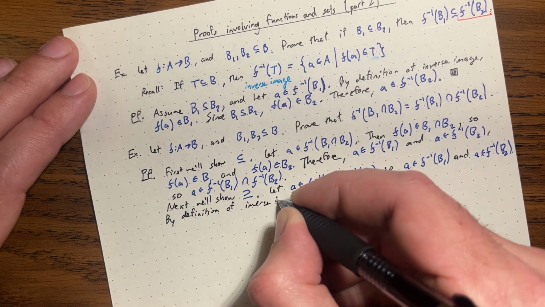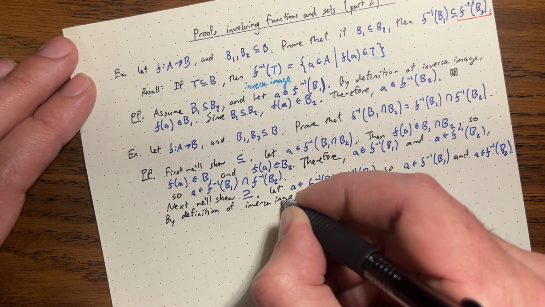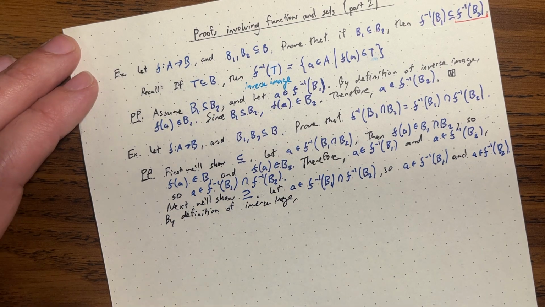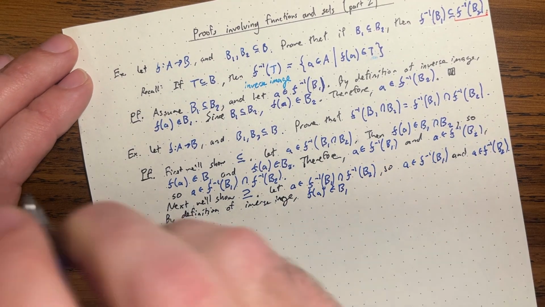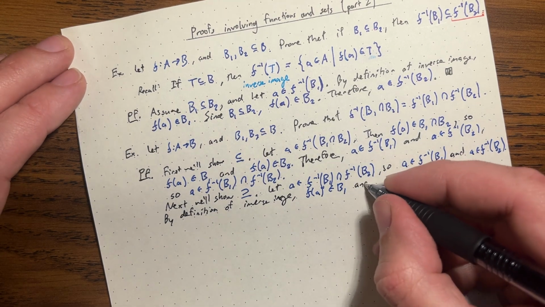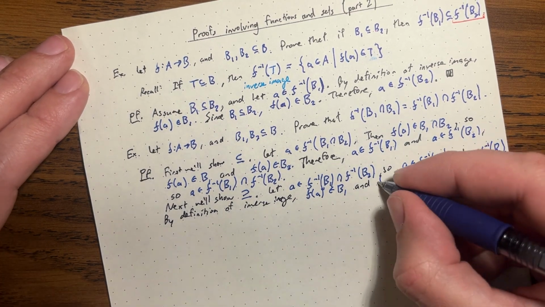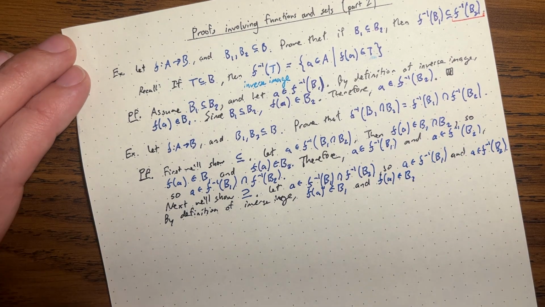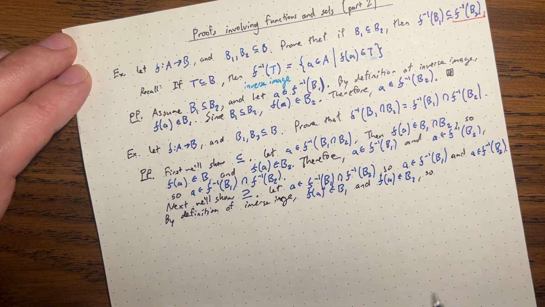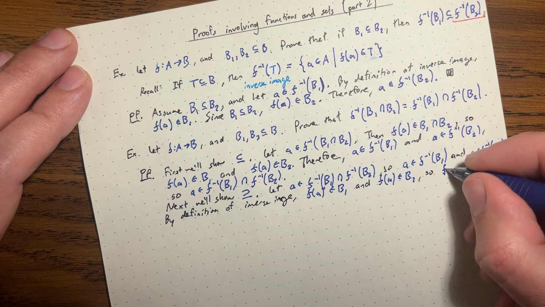It means that f of A is in B1 and f of A is in B2, so in particular, f of A is in B1 intersect B2.